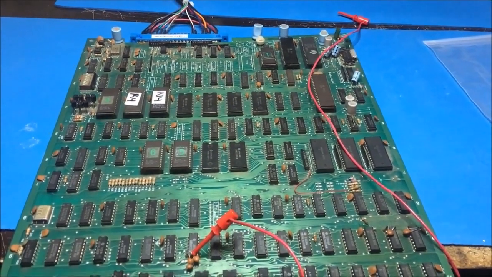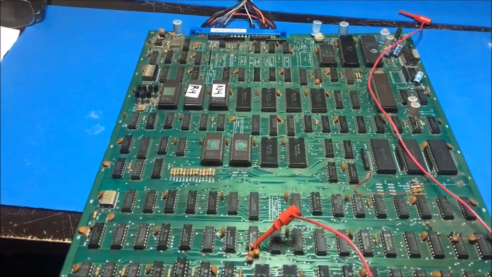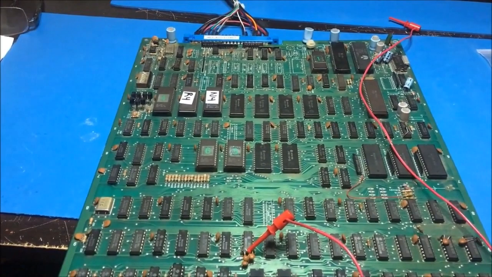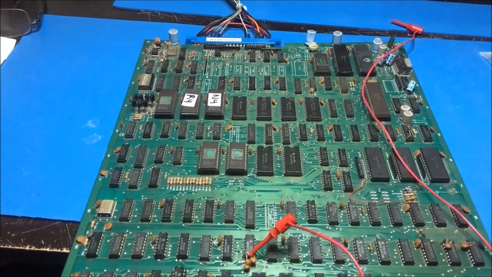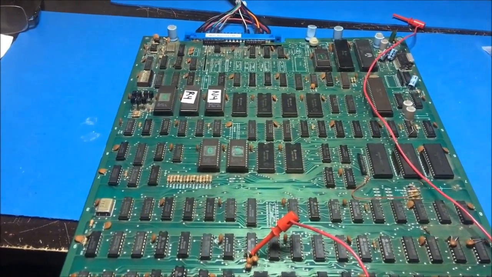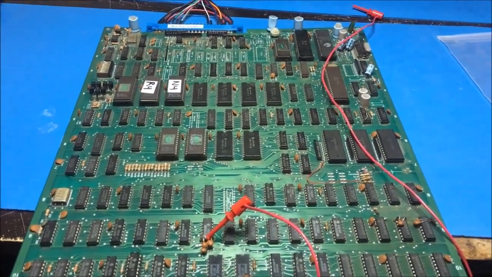Let me do that. I'm going to pull MAME up and see what the colors look like in MAME. Qbert bootleg. I'm sure it's not like this, but let's check it out.